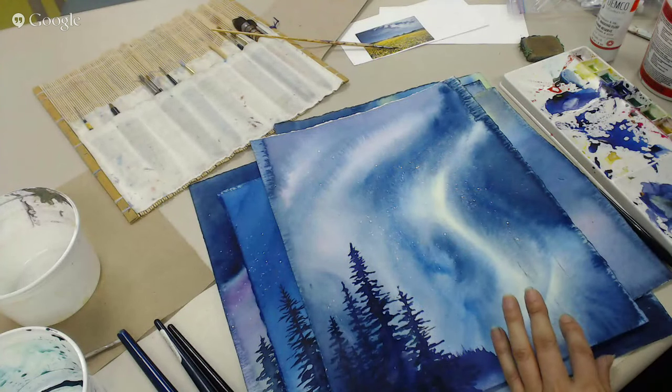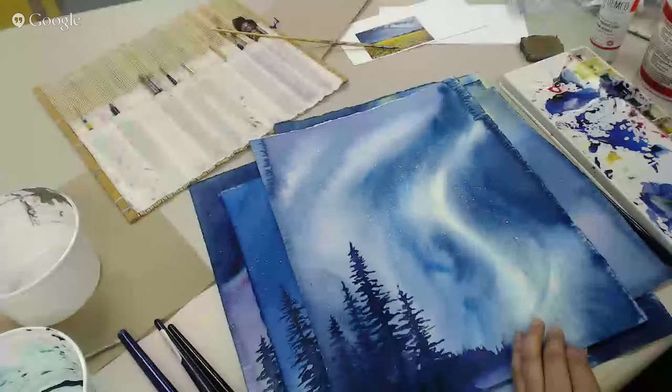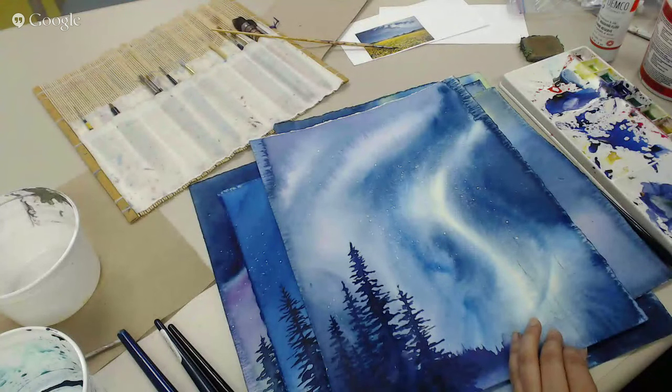So indigo blue, Prussian blue, dioxazine violet, these are all good staining colors that are very strong and appropriate to use for something like this.